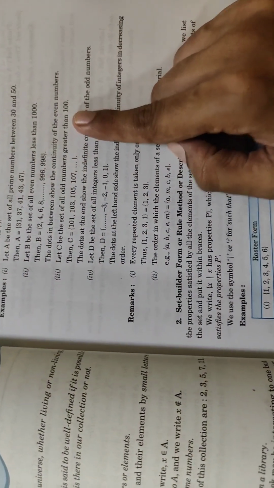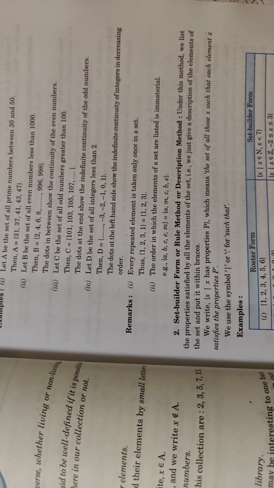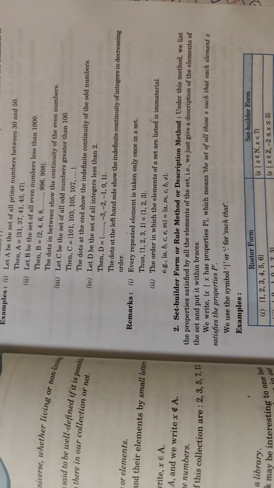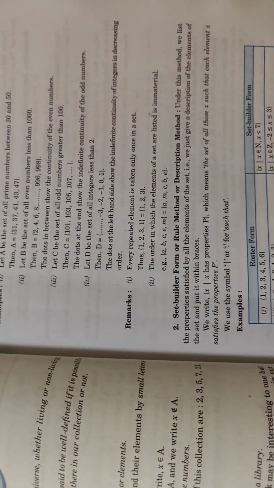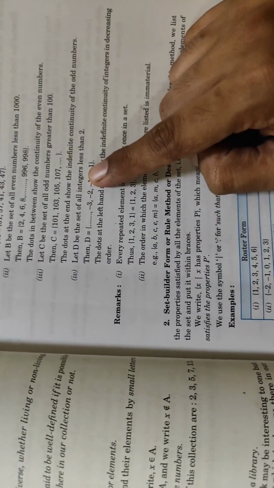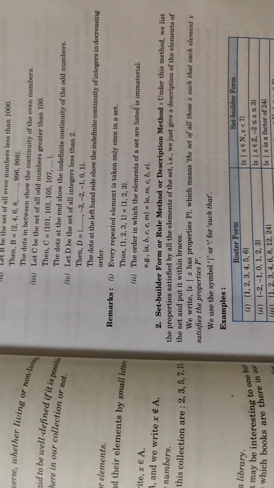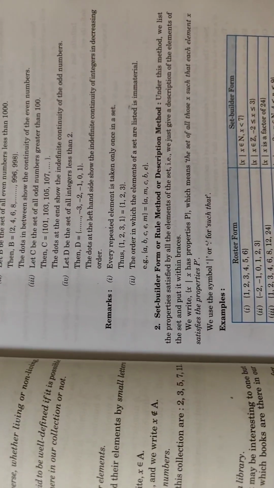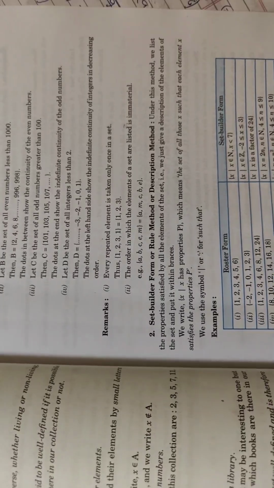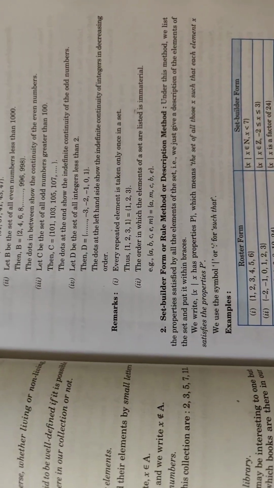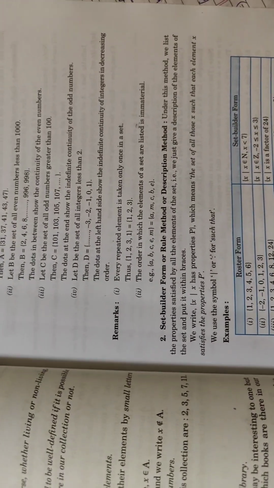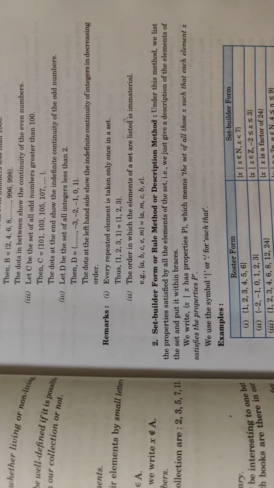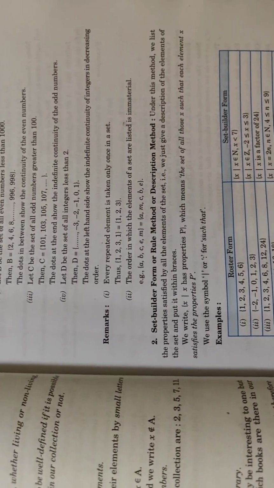Now again, C is the set of all odd numbers greater than 100. There is indefinite continuity of odd numbers, so we'll put dot dot dot. Let D be the set of all integers less than 2. Integers are the positive numbers, 0 and negative numbers. I am mentioning 0 because natural numbers don't include 0. 0 doesn't belong to natural numbers.